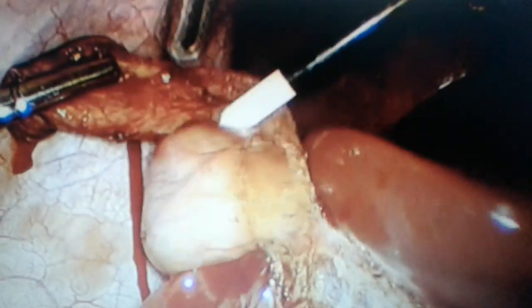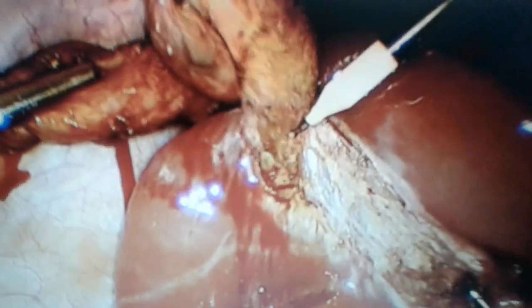Although most of the learners must be having a question in their mind: what about the spillage? Whether it is justified? No, obviously it's not justified. Ideally we should avoid it.